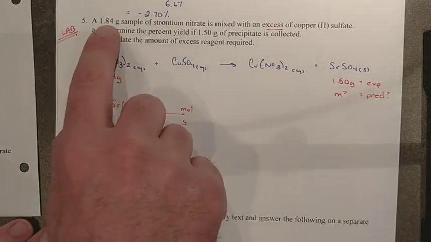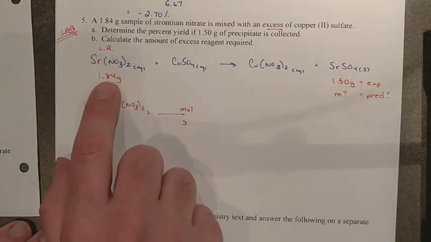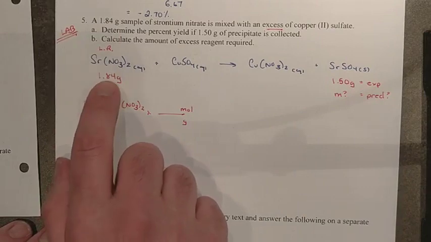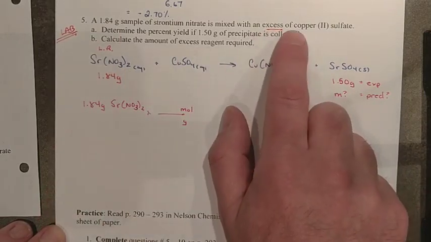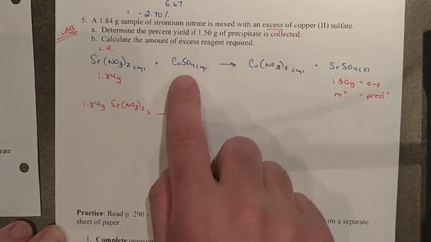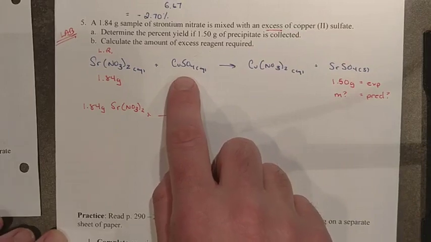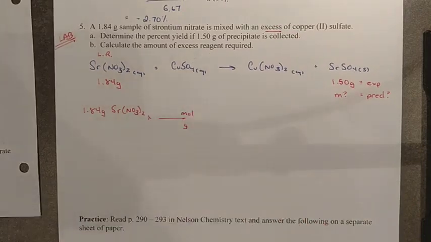Again, you have 1.84 grams of your limiting reagent, and I know it's limiting this time because I am told that copper 2 sulfate is the excess. Please read these carefully. Not all problems have you determine and work through all that extra stoichiometry of figuring out which is limiting.